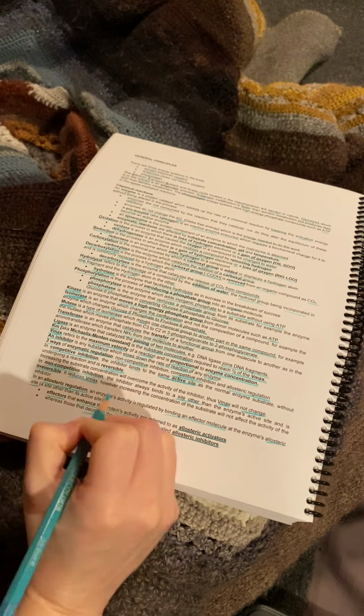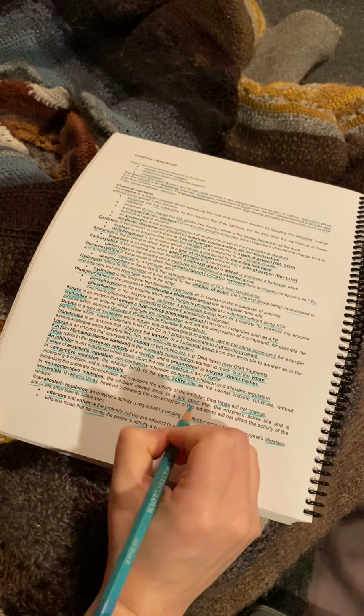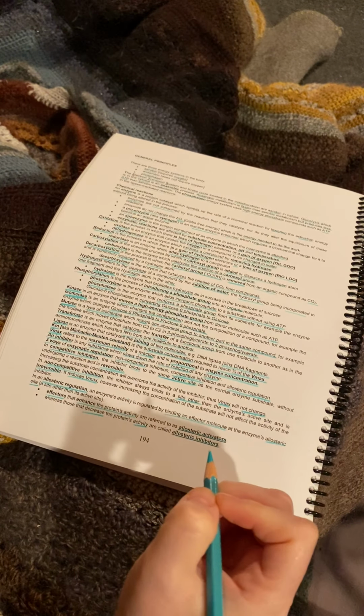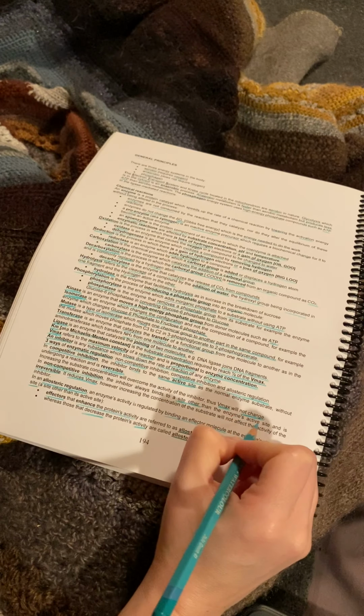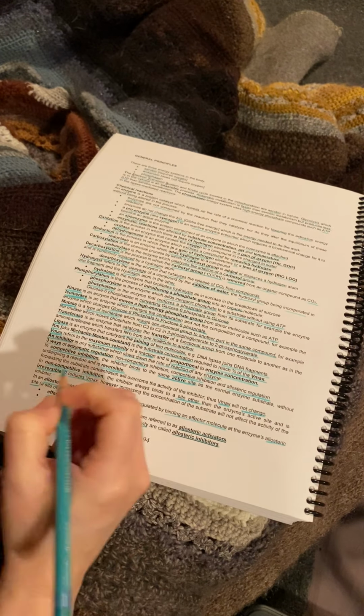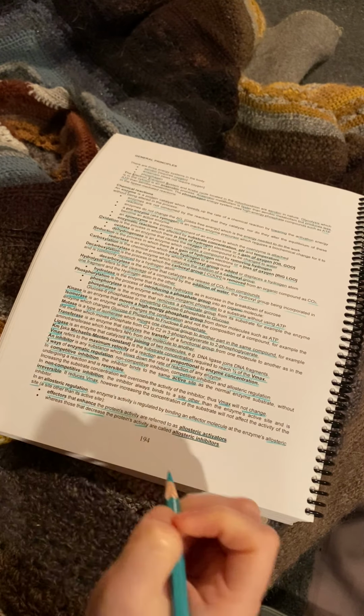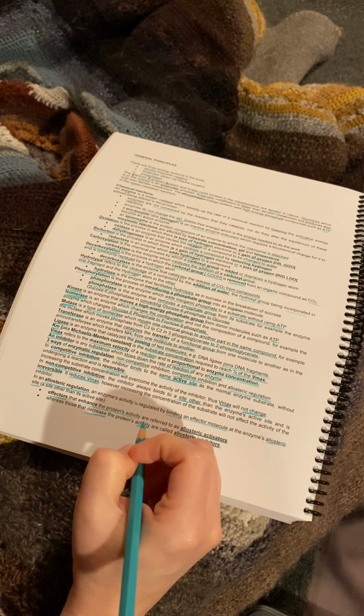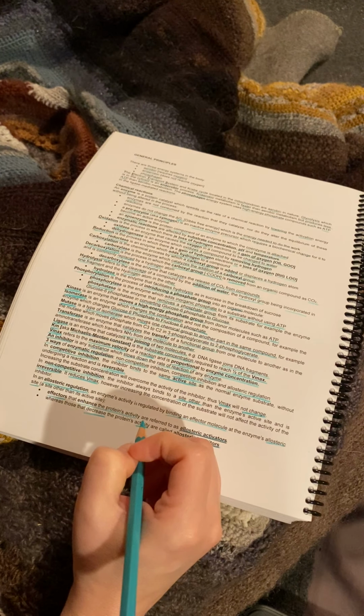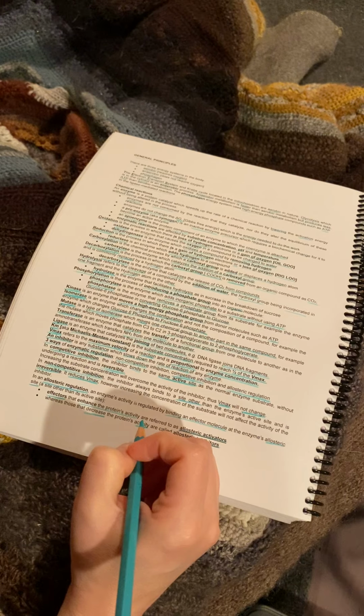Non-competitive inhibition. The inhibitor always binds to another site instead of the typical active site. It's irreversible. It reduces Vmax. However, increasing the concentration of the substrate will not affect the activity of the inhibitor.